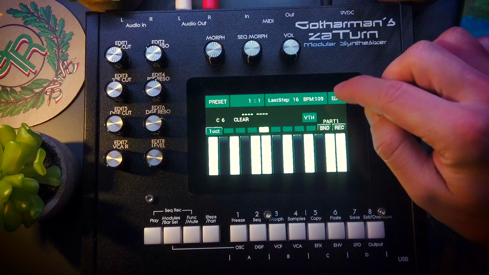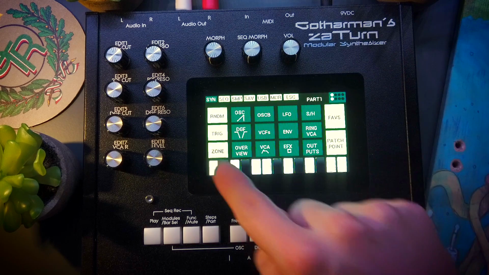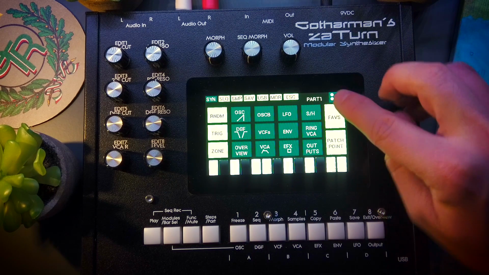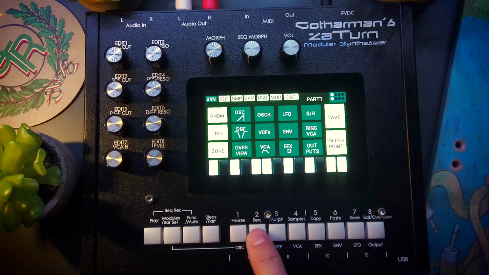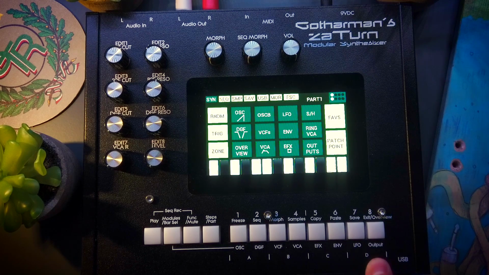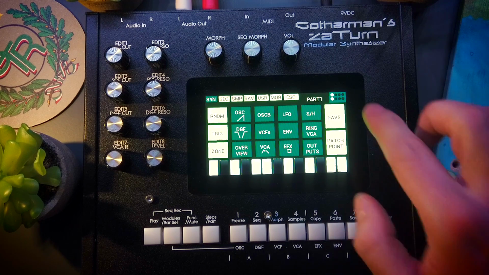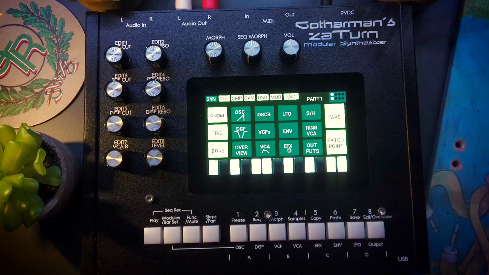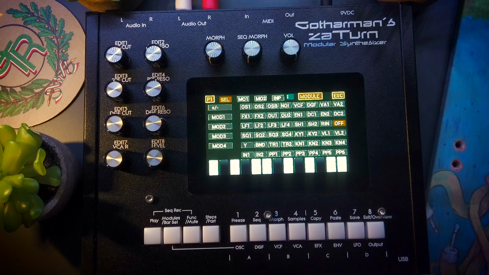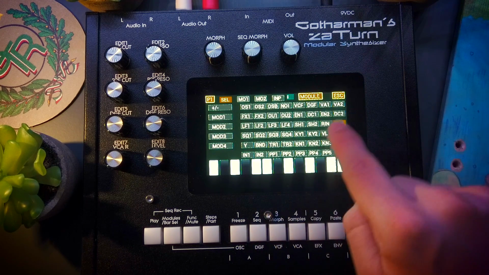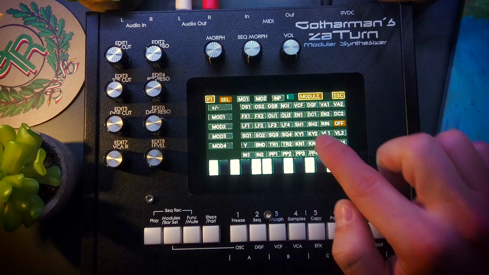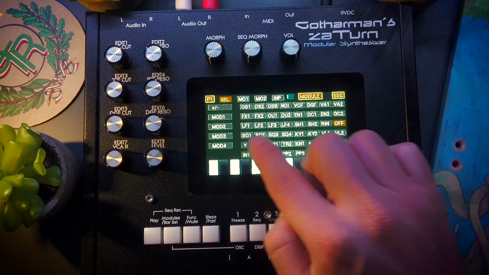So I'll go into the edit menu again. And here we can see the current part number. That is part 1. We have 8 parts and parts 1 and 2 are part of voice A, 3 and 4 are B, and then C, and then D. And so in part 1 we have those modules, but we can also go to the overview page, which lists the modules again, plus several sources like keyboard values or sequencers.